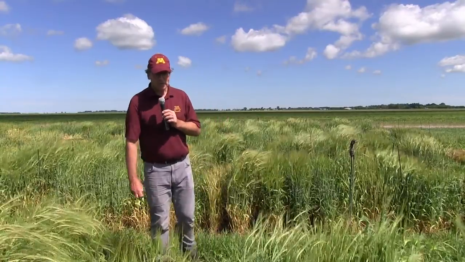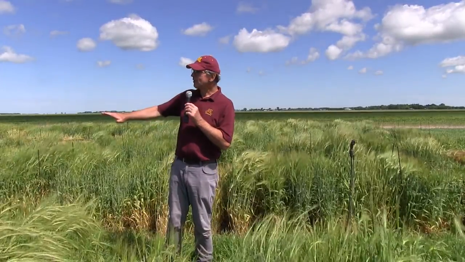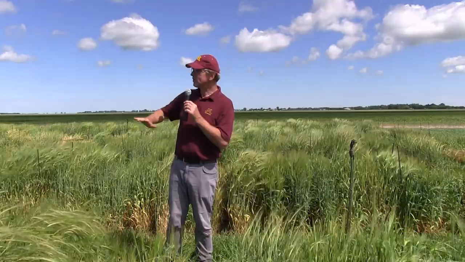So what we're trying to do in terms of developing resistant varieties is that we're screening literally thousands of varieties for resistance in these inoculated nurseries. So over the past decade or so, we've screened upwards of 30,000 different barley varieties from all over the world, trying to look for that one or two that has the right characteristics and also the right resistance that we can use in our breeding program.